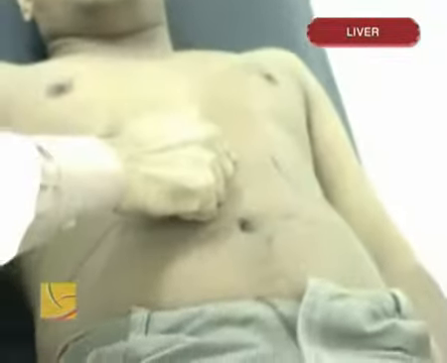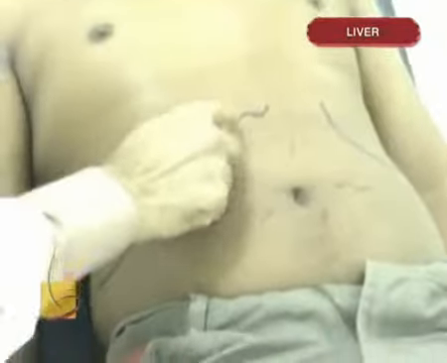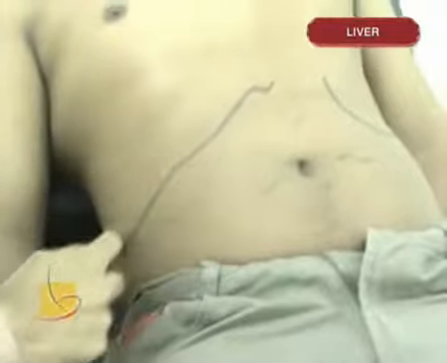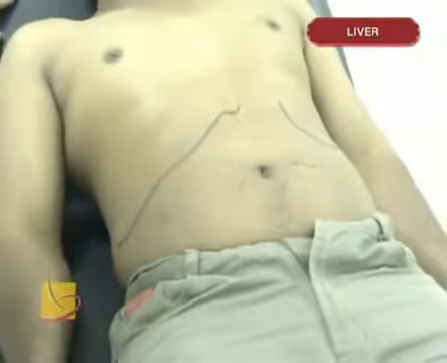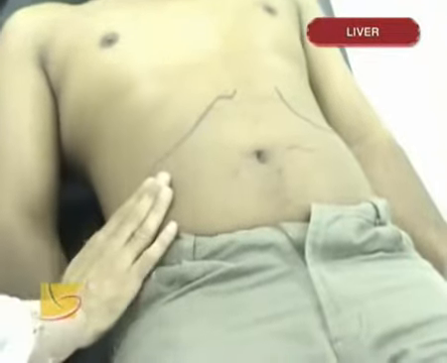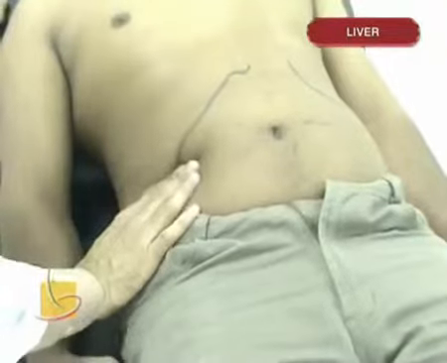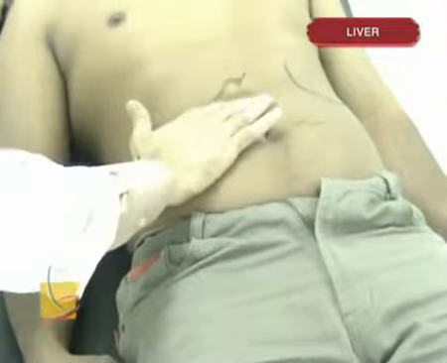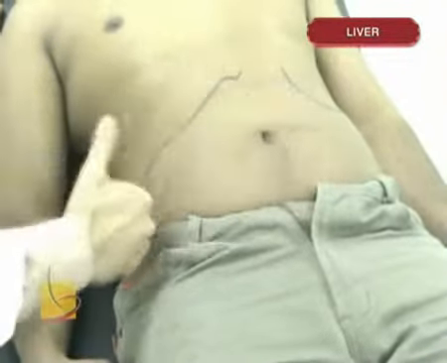Once you feel the left lobe, you may try to draw some mark to delineate the extension of the liver in this particular patient. I have to warn you that sometimes you'll be able to feel the right lobe of the liver alone, or you may be able to feel the left lobe of the liver alone. In other cases you may feel both right and left lobes.